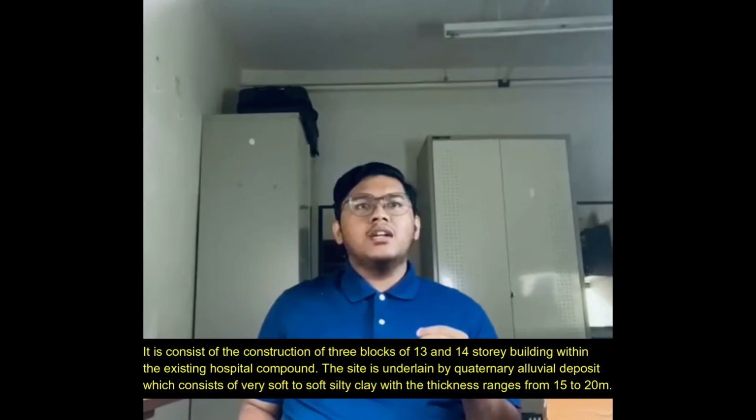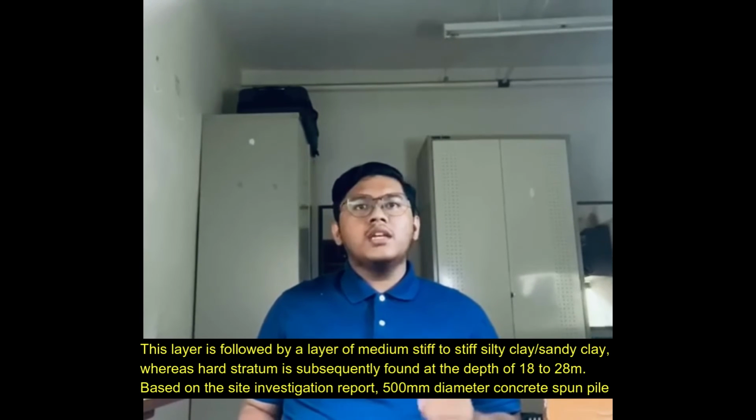The site is underlain by quaternary alluvial deposit, which consists of very soft to soft clay with a thickness ranging from 20 meters to 50 meters. This layer is followed by a layer of medium stiff to stiff clay or sandy clay, whereas hard stratum is subsequently found at a depth of 18 meters to 28 meters.